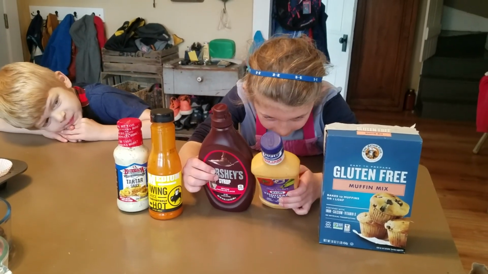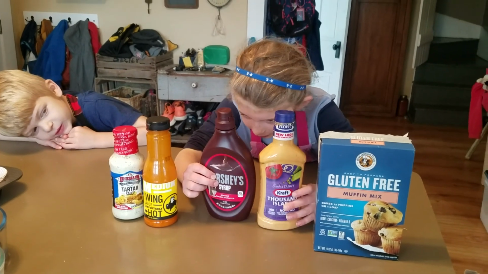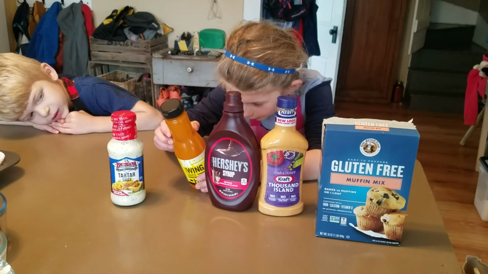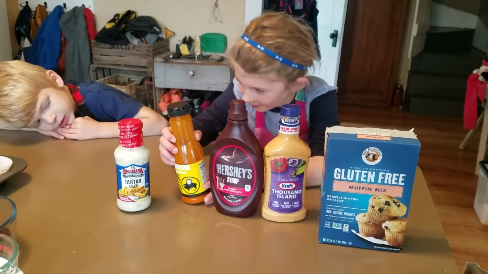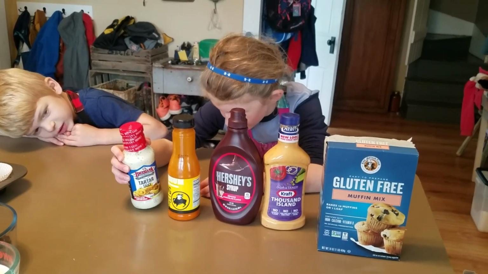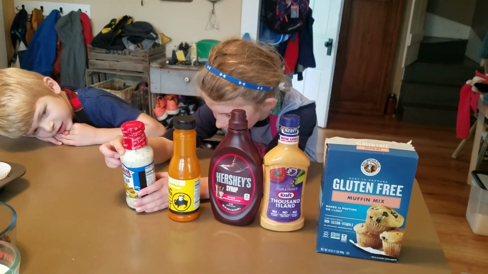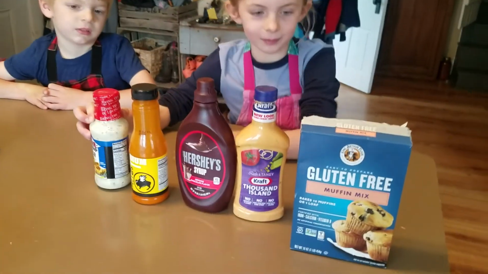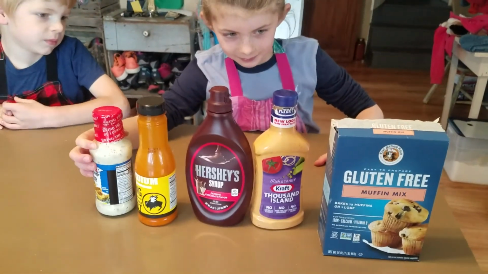This one's highlighted in xanthan gum. That's it. They all have xanthan gum in them. They all have xanthan gum, even the muffin mix.